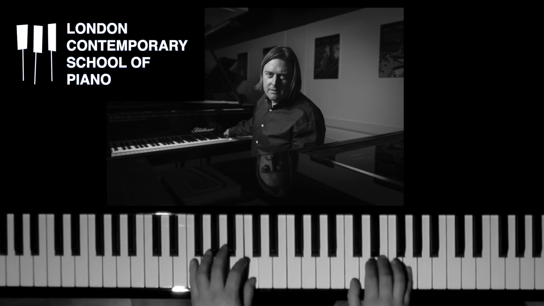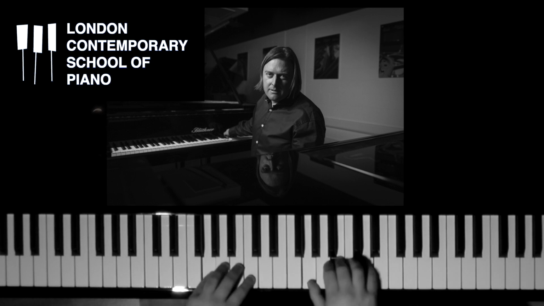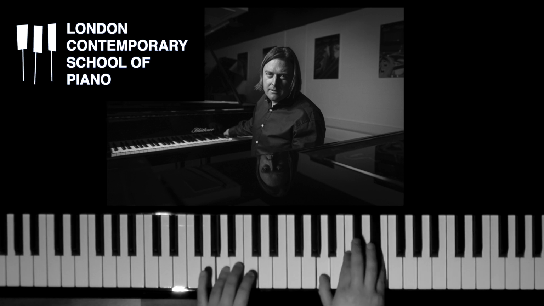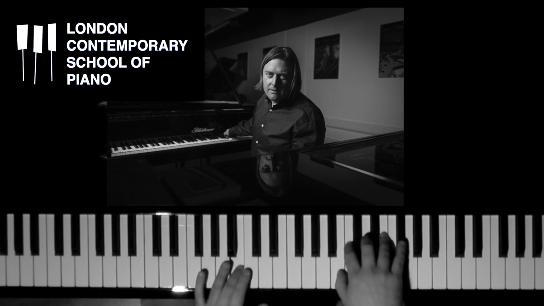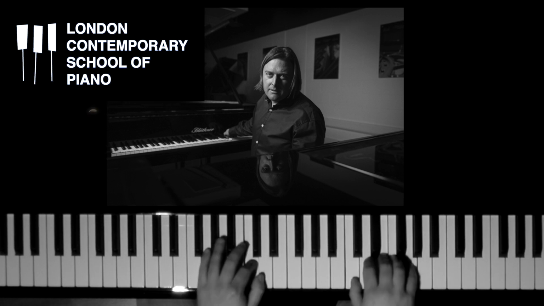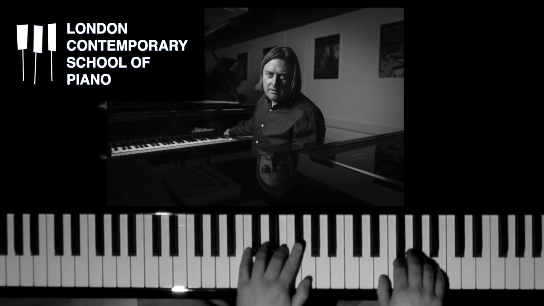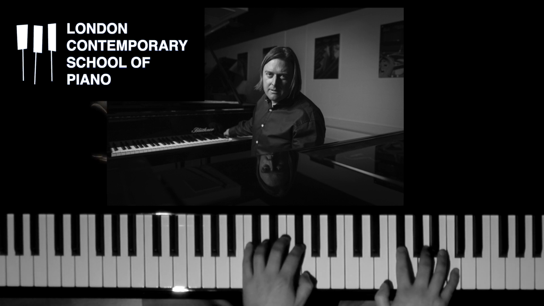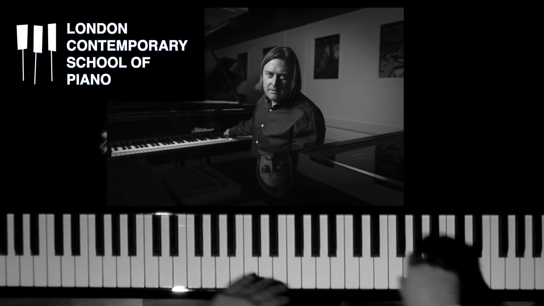Now let's go to the G major scale. G major, chord 1. A minor, chord 2, sorry, B minor, chord 3, C major, chord 4, D major, chord 5, E minor, chord 6, F sharp diminished, chord 7, and G major, chord 1. Now let's go to D major now.